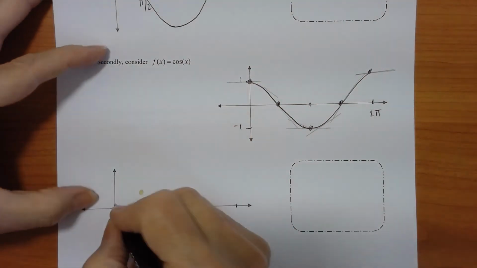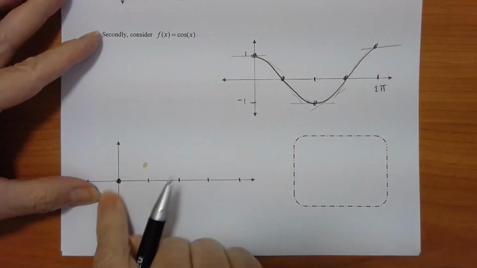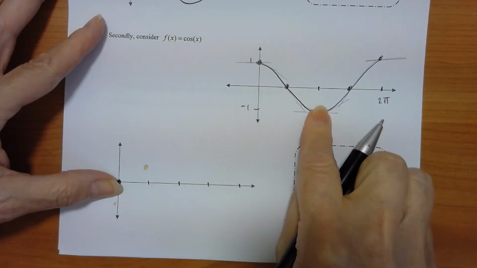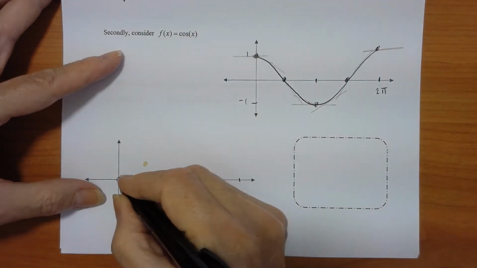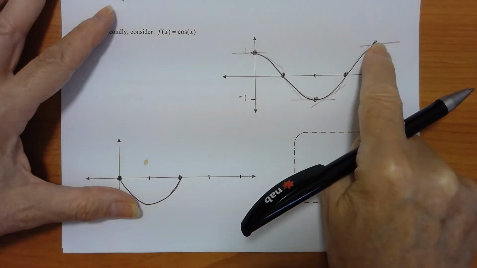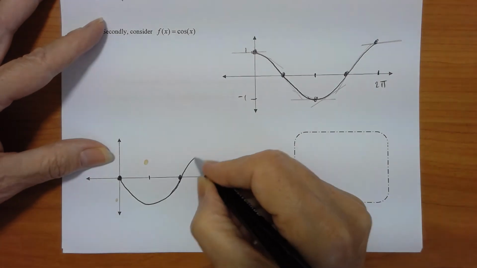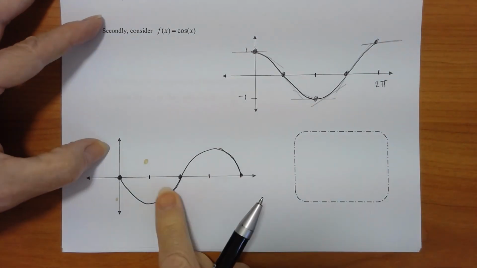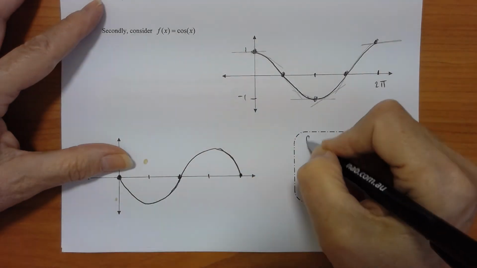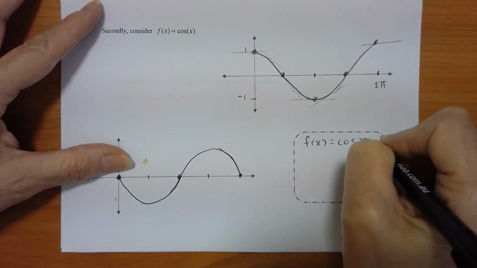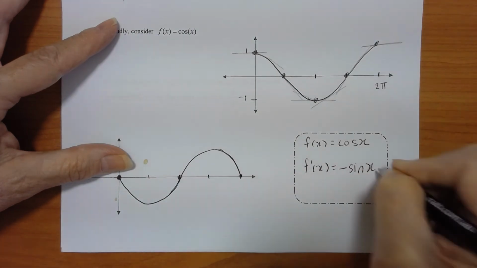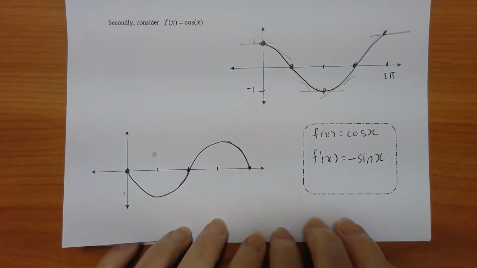Okay, so let's see. I have a turning point. And then it's negative all the way down to here, and then there's a turning point. So it looks like this. And then it's all the way up to a turning point here, so it looks like that. Now that's not quite the sine curve. The sine curve looks like this. This is negative sine. So if f of x is cos x, f dash of x is negative sine of x. All right, make sure you get good graphs in your book.